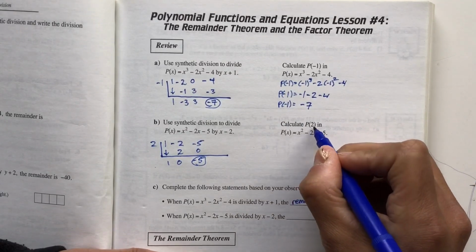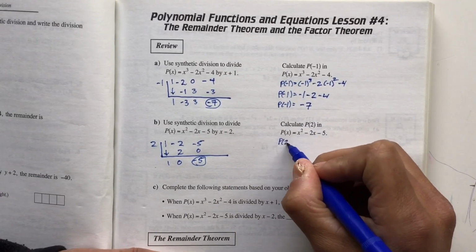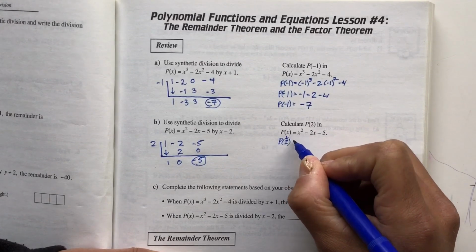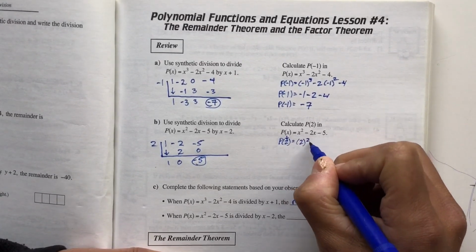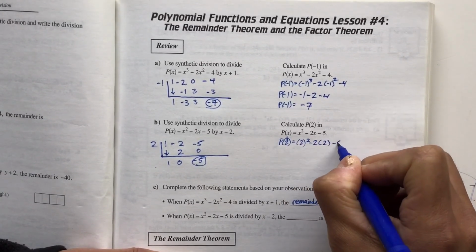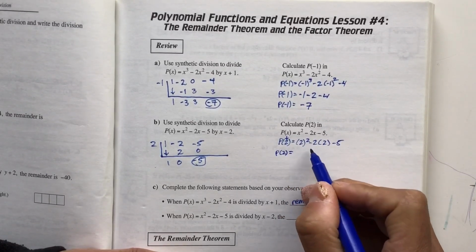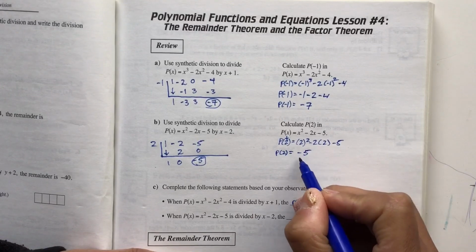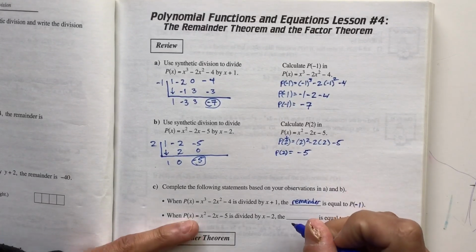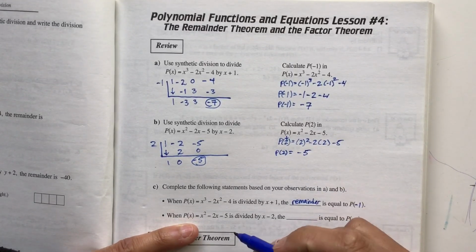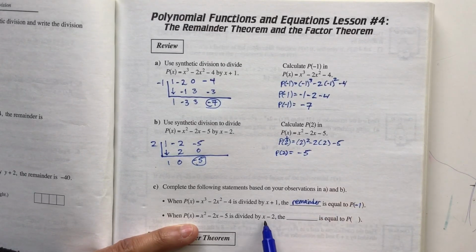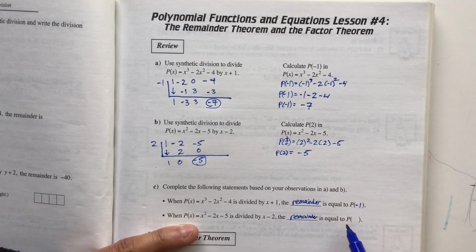So when I calculate p of 2, I'm going to be substituting x with 2. And this would be 2 squared minus 2 times 2 minus 5. And p of 2 is going to be 4 minus 4 minus 5, which is going to be negative 5. And so again, when p of x is equal to x squared minus 2x minus 5, and it's divided by x minus 2, the remainder is equal to p of 2.